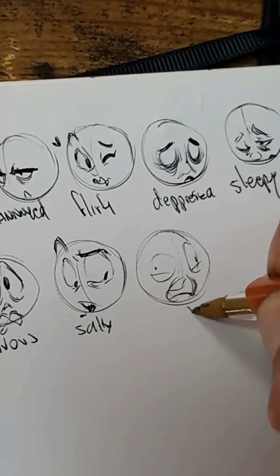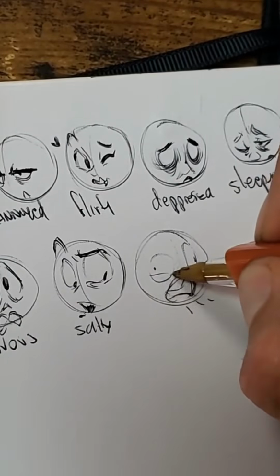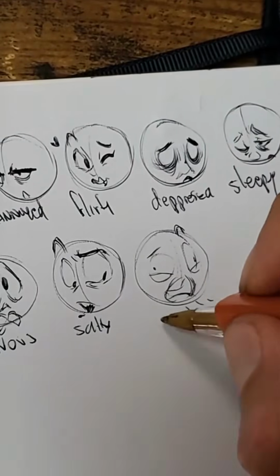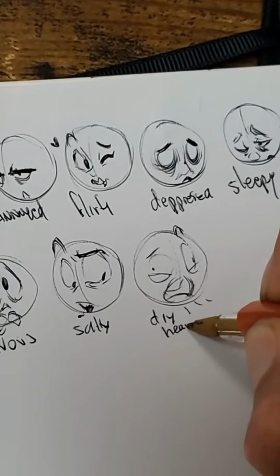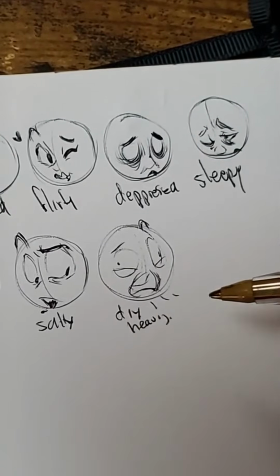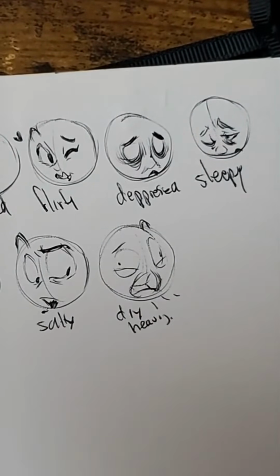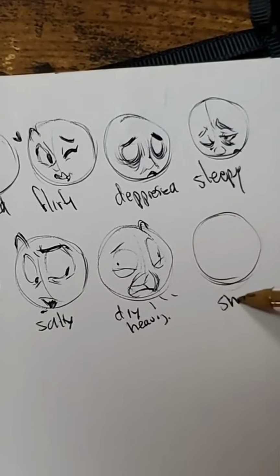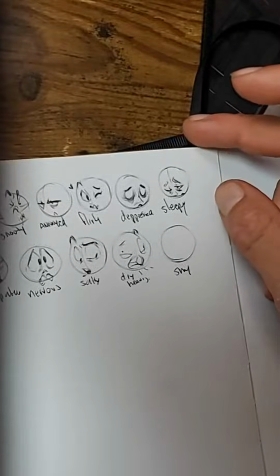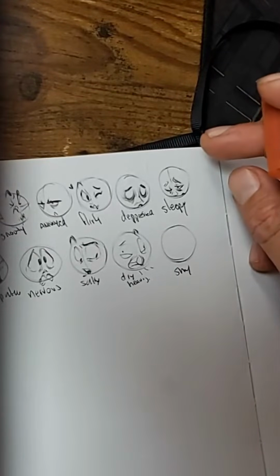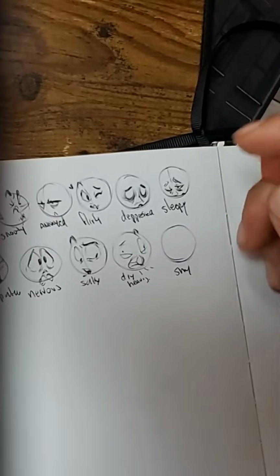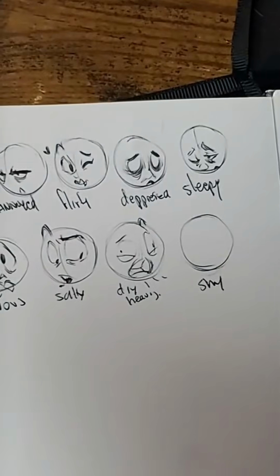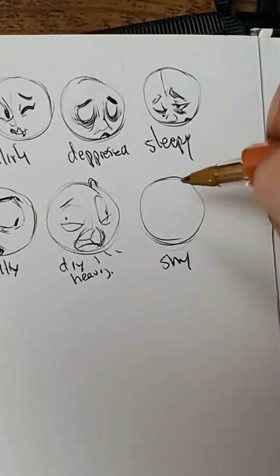There you go. Something like... So dry heaving. Shy. Let's do shy. That's a good one. Shy. Yeah, I have no idea what happened there. Sorry, guys. It just freaked out on me, and then it just went black.